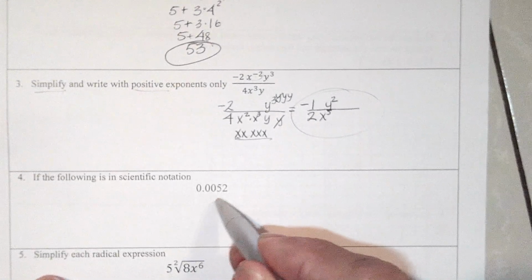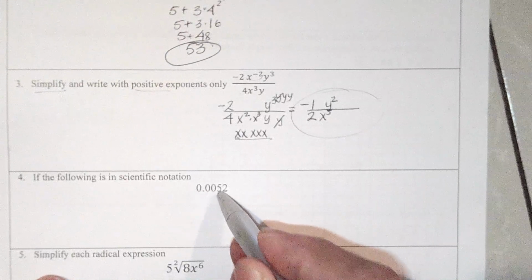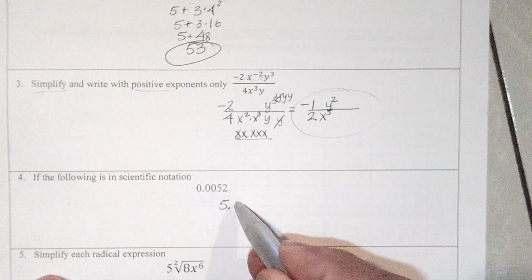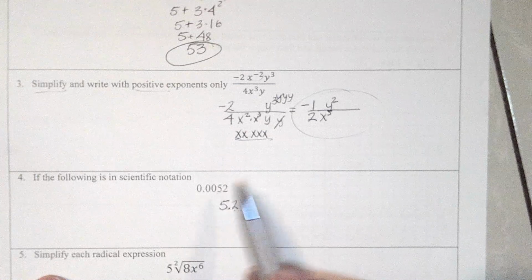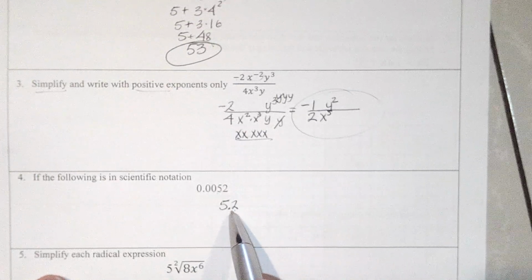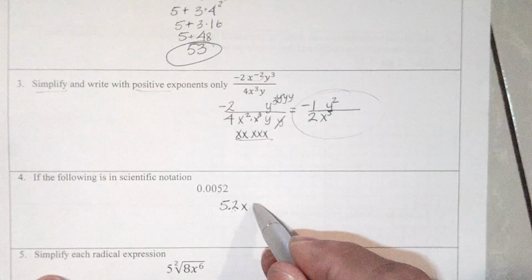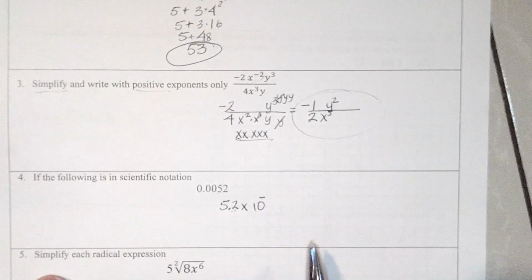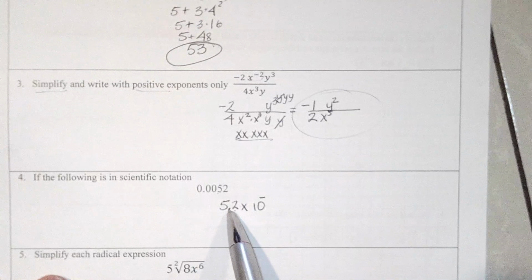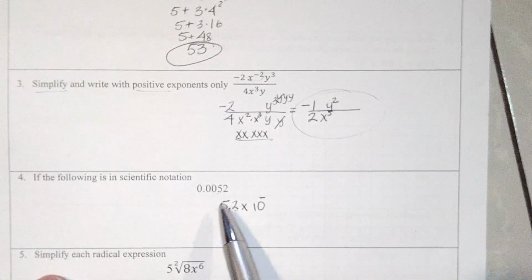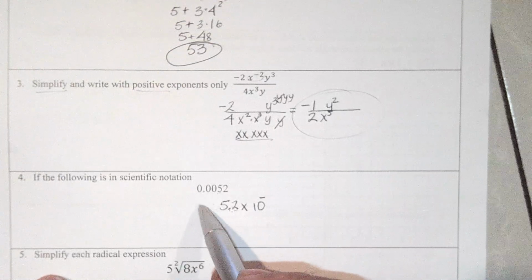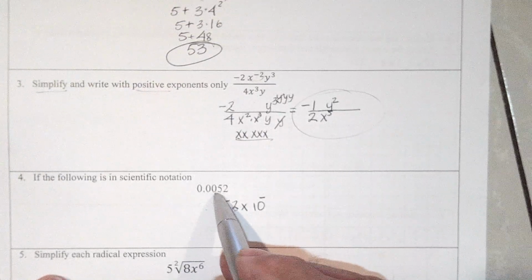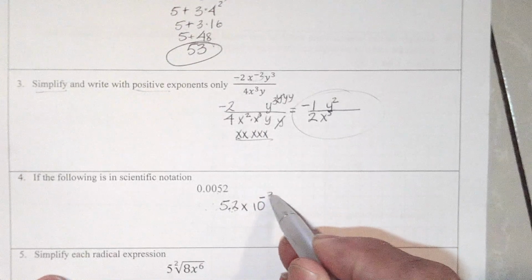Scientific notation. So the first non-zero digit is 5, so we write 5.2. And then what do we have to do to this to make that? Do we want to multiply by 10 or divide it by 10? It looks like we're going to have to divide it by 10, so we use a negative exponent. If we divide it by 10 once, it'll be 0.52. Divided by 10 twice, it'd be 0.052, and divided by 10 3 times would be 0.0052. So it's negative 3.